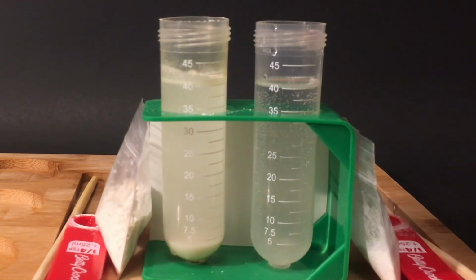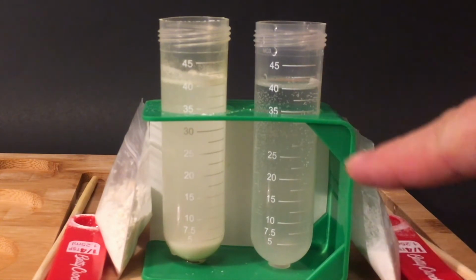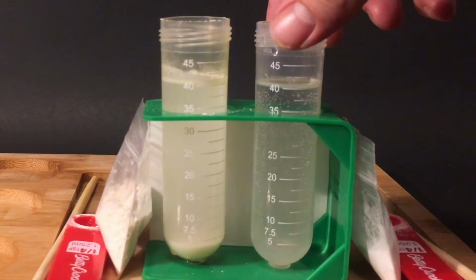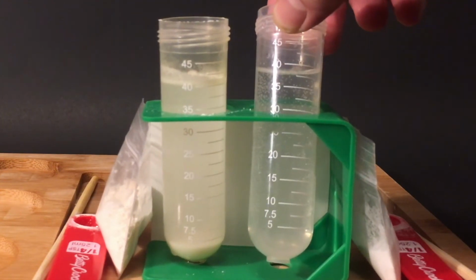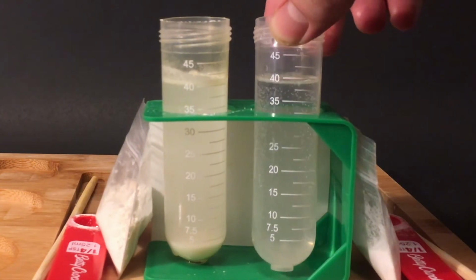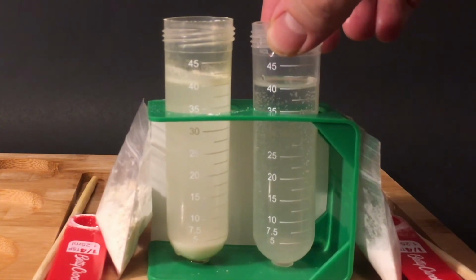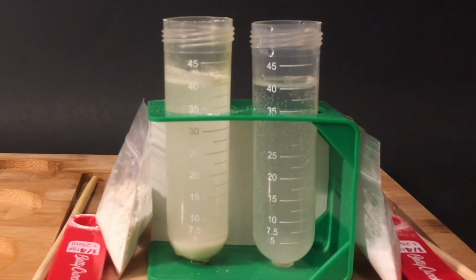What about our second substance? What do you notice about that? The liquid looks pretty clear. I don't think I can see any solids at all. It looks like our second substance was dissolved.